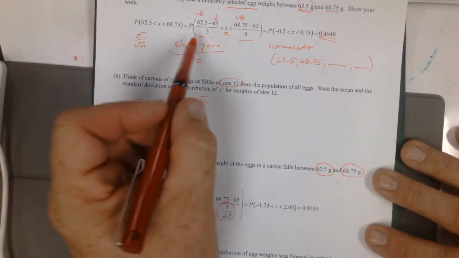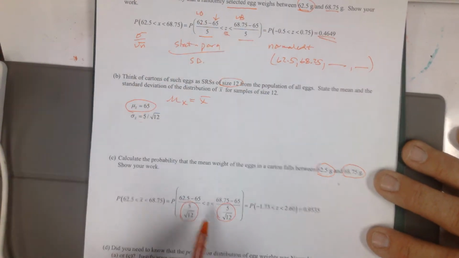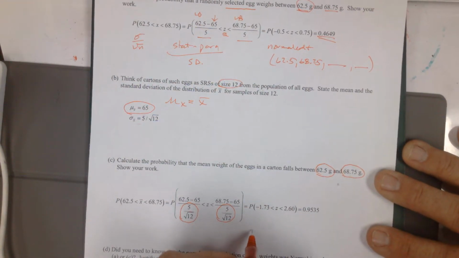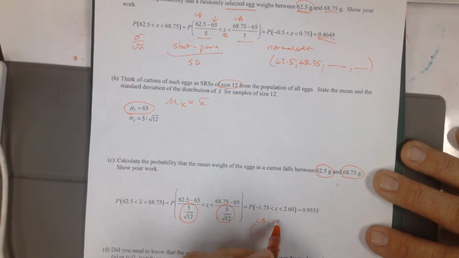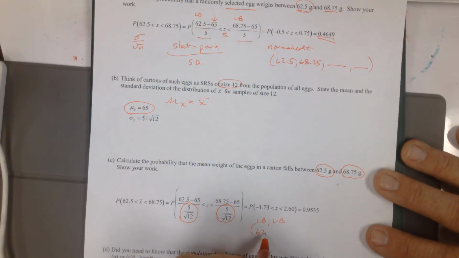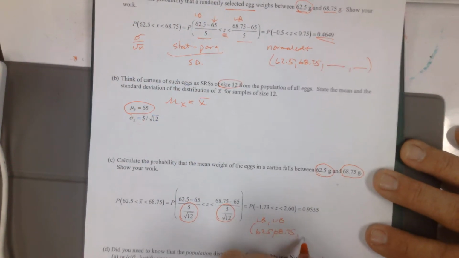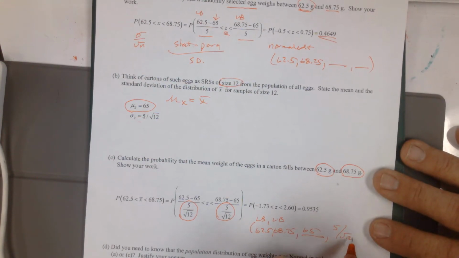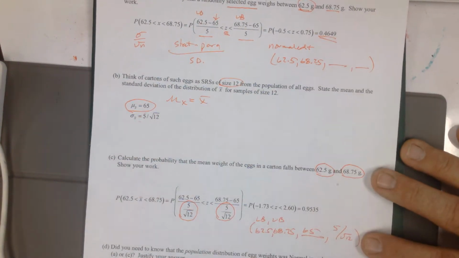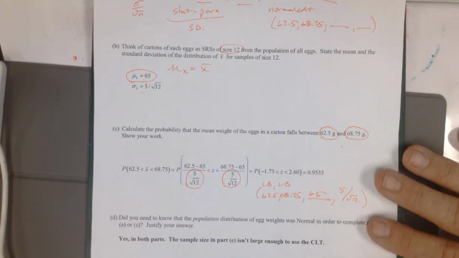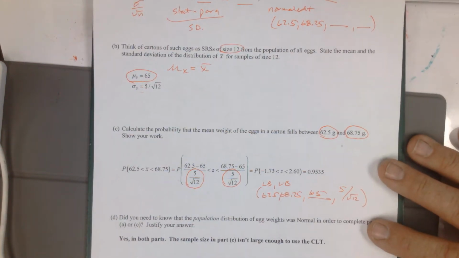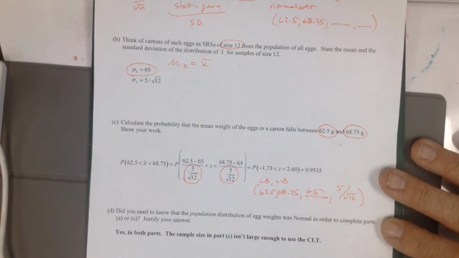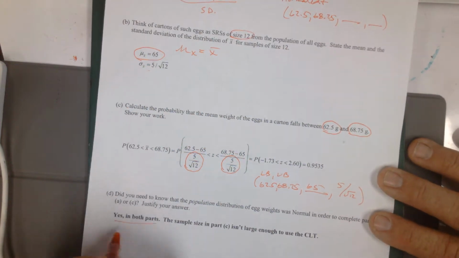So same calculation as we did up here, and we put it into normal CDF, except now my lower and upper boundary are the same, 62.5 and 68.75, but my mean is the same, but now my standard deviation I put in is 5 over the square root of 12, where up here it would have been 5. That's kind of the piece on those. Did you need to know the population distribution of egg weights was normal in order to complete? Yes, in both parts.